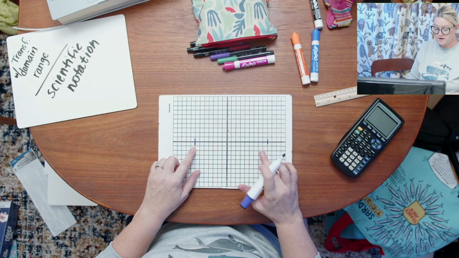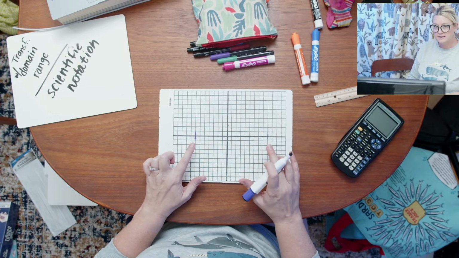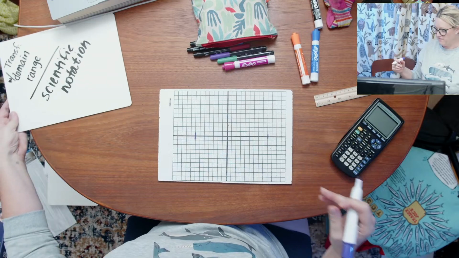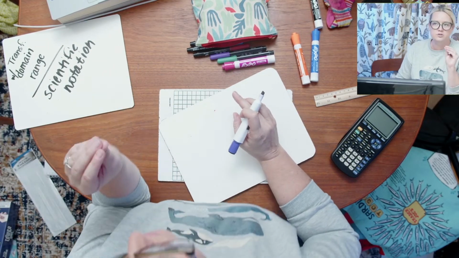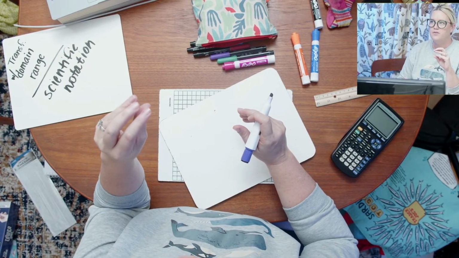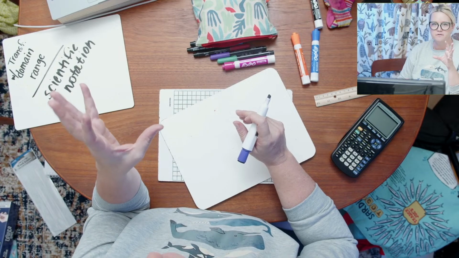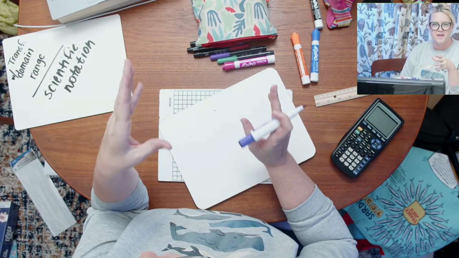Now, if you're talking about a piecewise function, piecewise functions are really interesting because you have a lot of different functions, but it's only one particular function for that area.